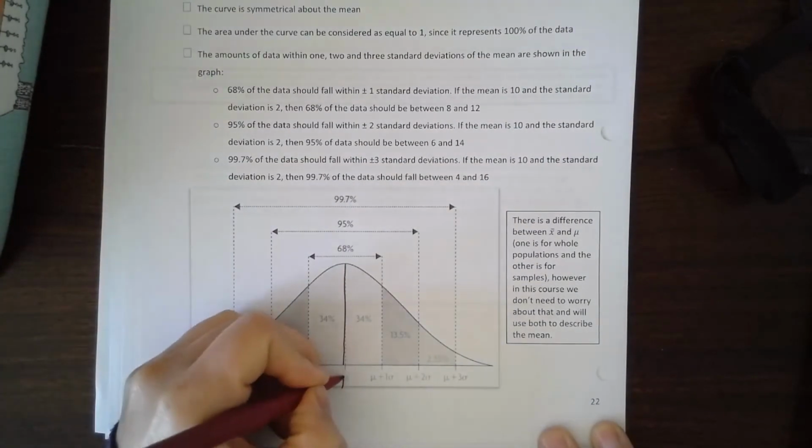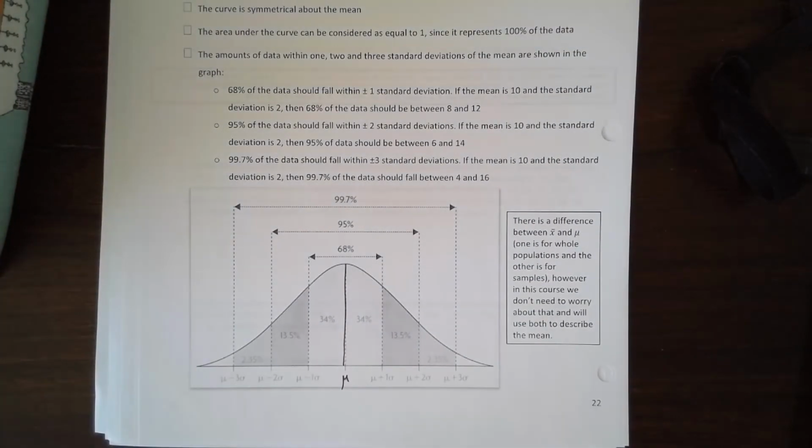This is our mean, and here we're using mu, but remember, there is a difference between mu and x bar. If you're going to see mu or you're going to see x bar, we are going to use the two interchangeably. That will not be the case if you take university stats or college stats. So be careful of that. But in our course, just an introduction to stats, we're going to use those two interchangeably. So our mean is always in the middle.